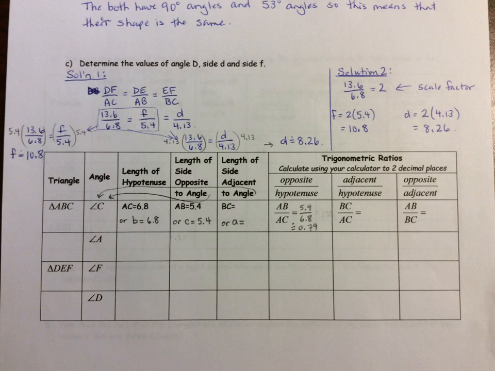Okay, so solution number 1, I've set up my ratios of my side lengths, the corresponding side lengths. Here's that 13.6 being divided by 6.8, that's our scale factor, and I've subbed in everything else that I know. And then when I go to solve for F, I'm using these two ratios together, set that up, and then to solve for F, it's being divided by 5.4, so in pencil I wrote multiply both sides by 5.4, and I also get 10.8.